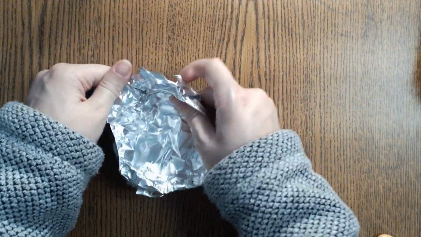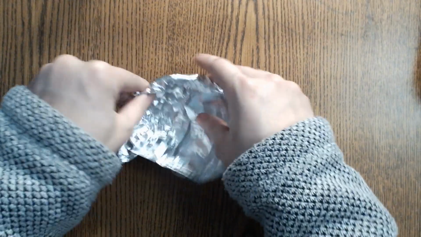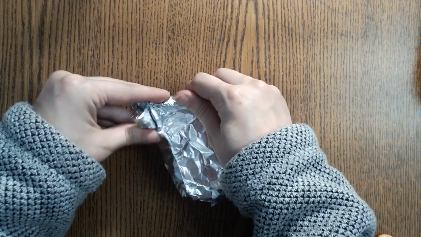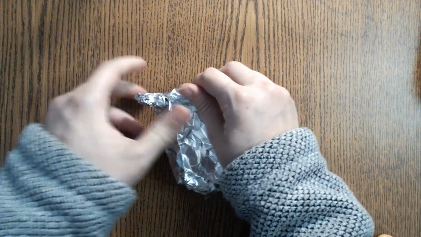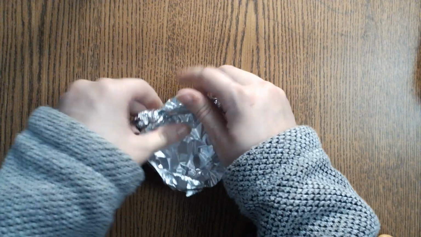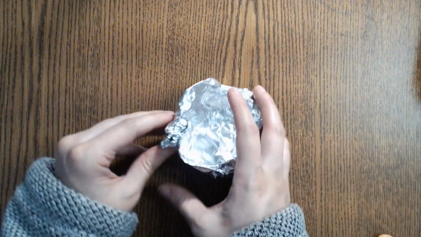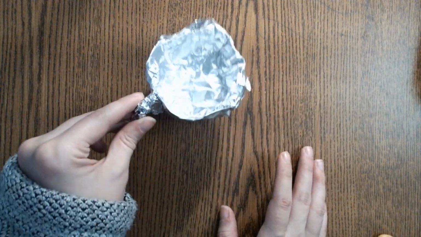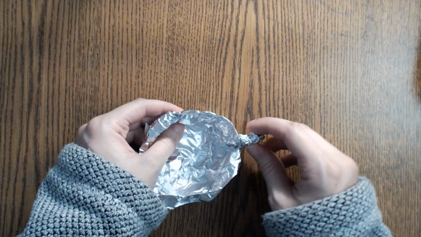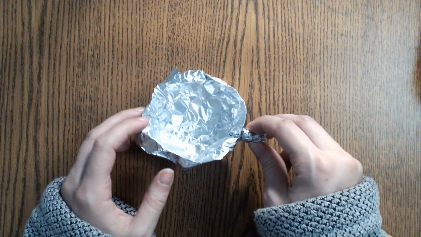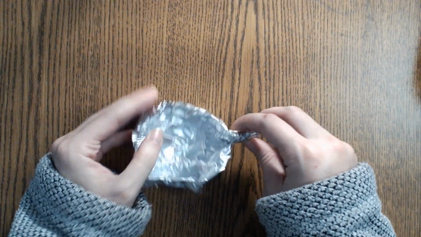All right, I'm gonna kind of bend that way. You wanna leave a little bit so that it's easier to hold because it's gonna get kind of warm. I'm going to use almost a handle for it.